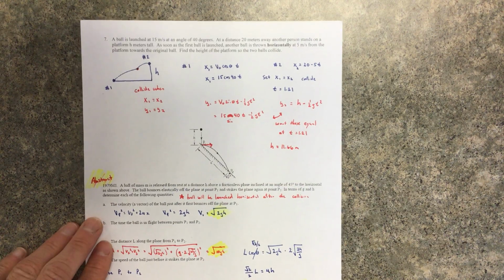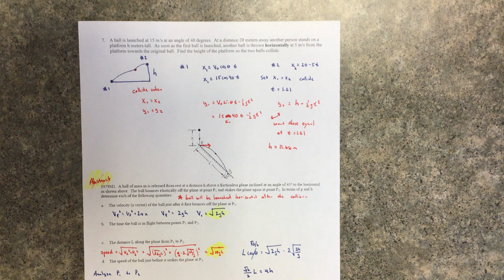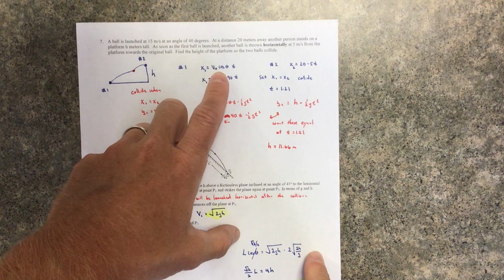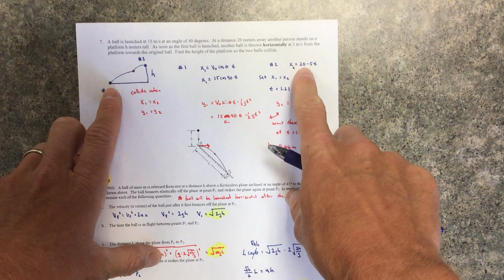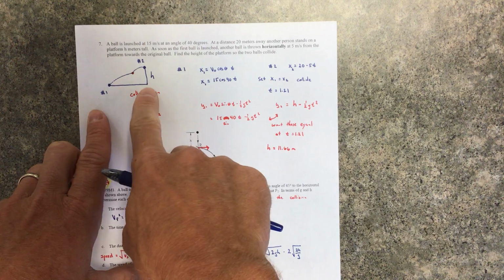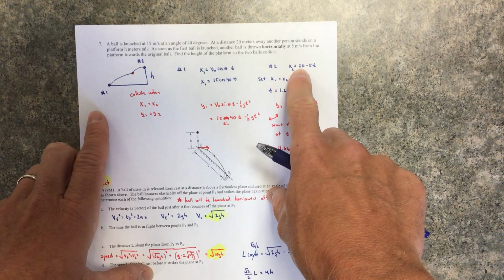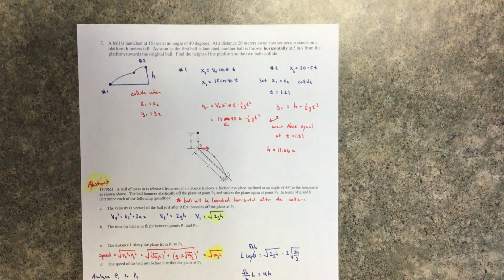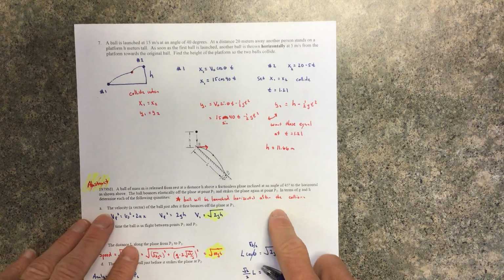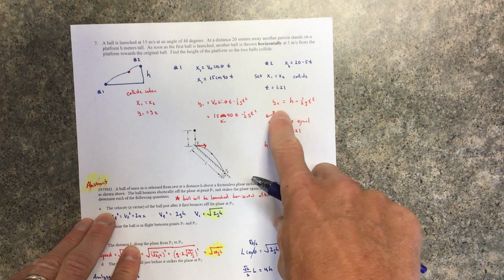Remember, I discussed in class, if you want things to collide, you want their heights to be equal when their x values are equal. Okay, so let's just write these out. This is the x position for this guy, and this is the x position for number 2. Now remember, number 2 was already 20 meters over, so he had a starting position, and then he threw it left, so I had to use a -5, and he threw it horizontal. So all of his velocity is horizontal. So vertically, this guy's as if it was just dropped, right?